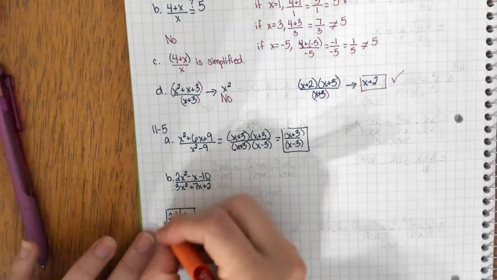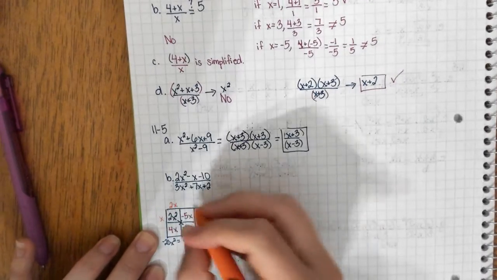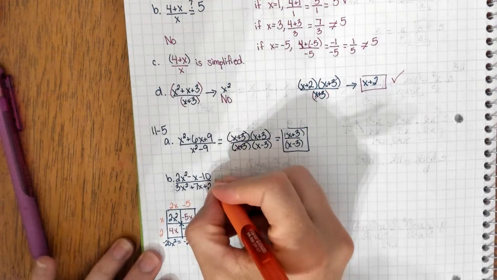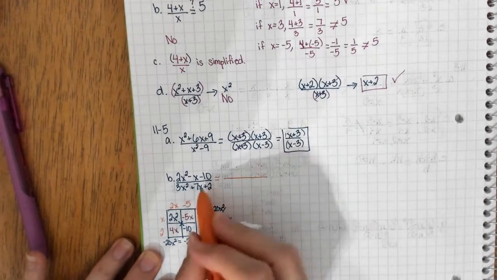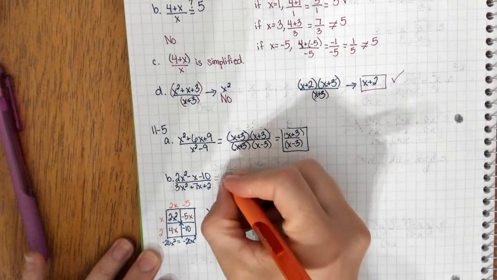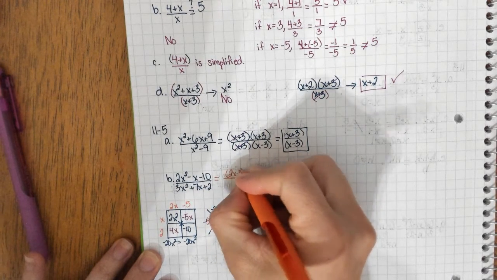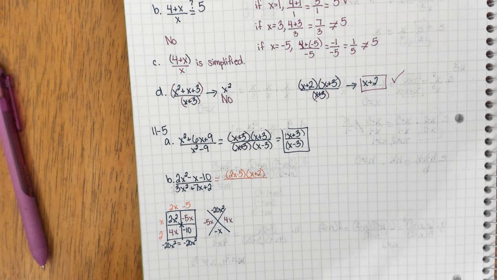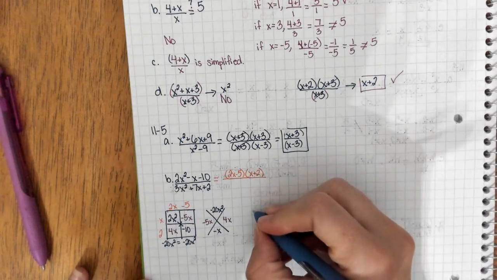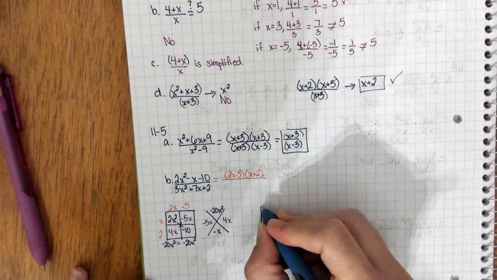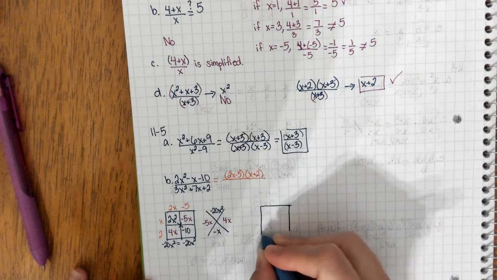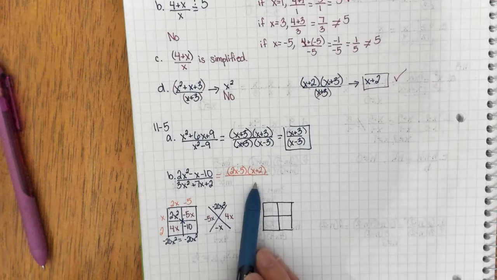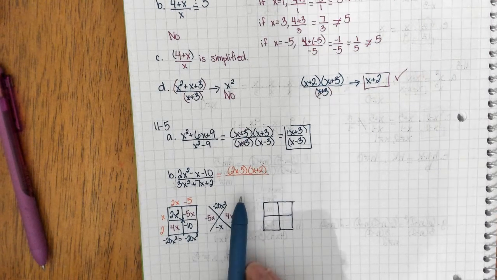Which makes the outside of my box x, 2x, negative 5, and 2. So my numerator, the 2x squared minus x minus 10, factors into 2x minus 5 times x plus 2. In my denominator, I still have to factor it. It won't always happen, but on most of these problems, you're going to have one of these factors show up in the denominator, because that's the only way to simplify.